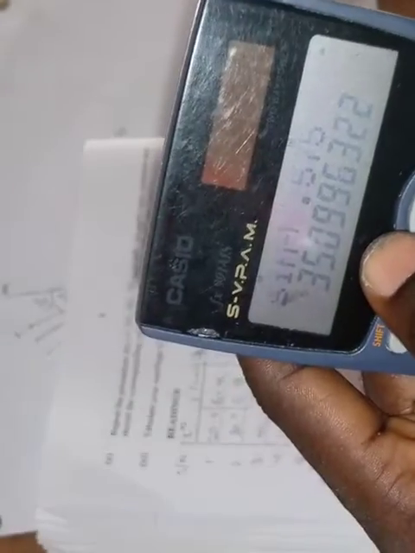If you can try for the other ones, let me try for the last one. Shift sine 0.575. That will give me 35.09. Here my evaluated value was 35.3, which is also very close to the value we had from our calculator.